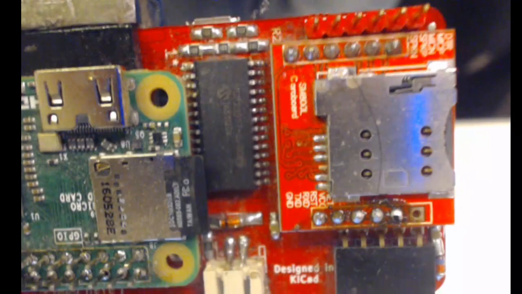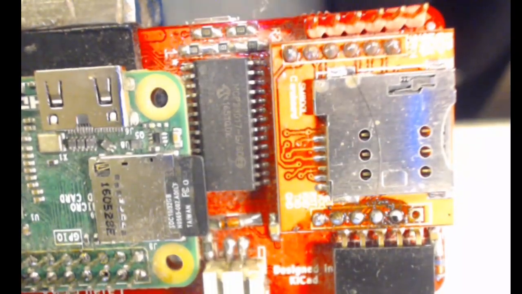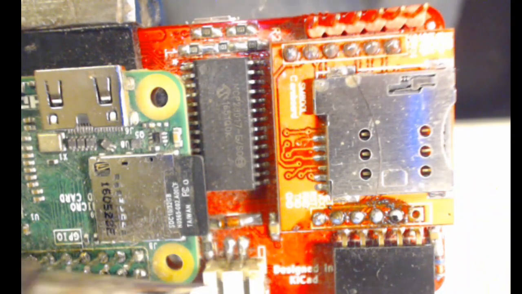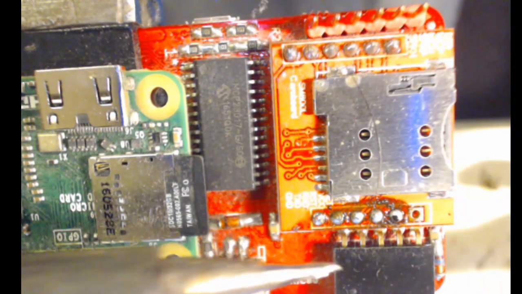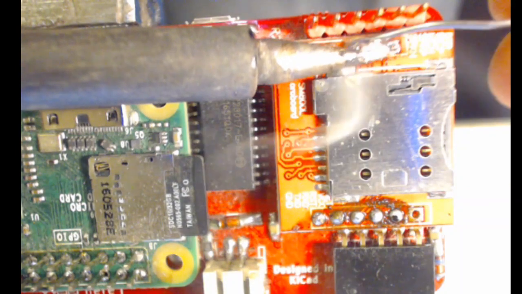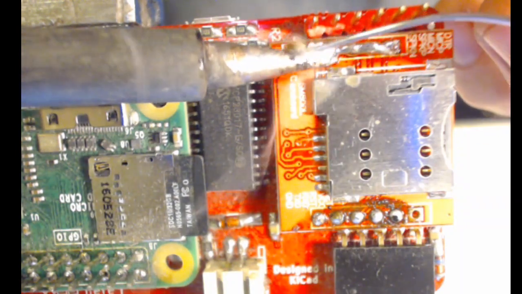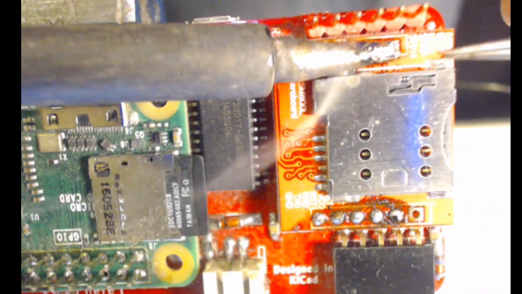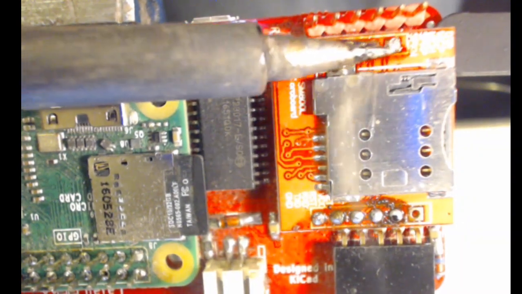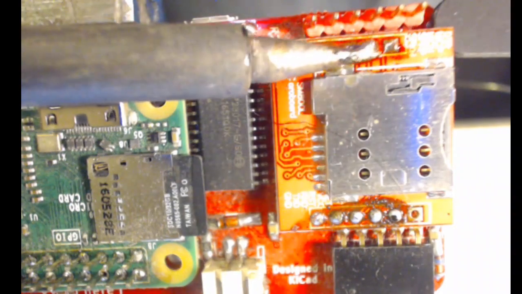And now I am going to try not to burn the camera. What I'm going to do is add solder to all these pins. And now I should be able to just lift them up a little bit like that.